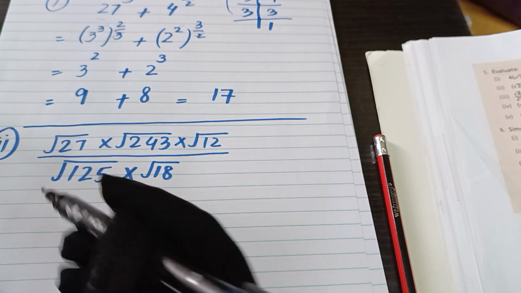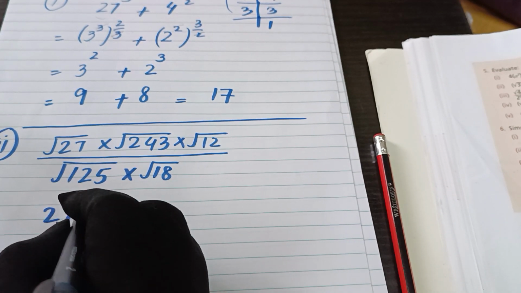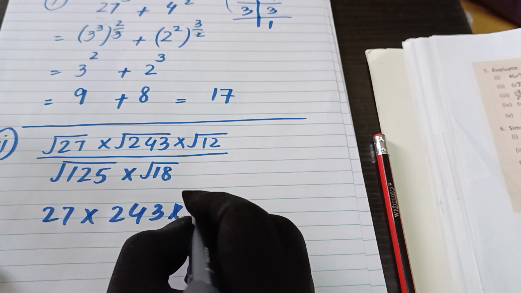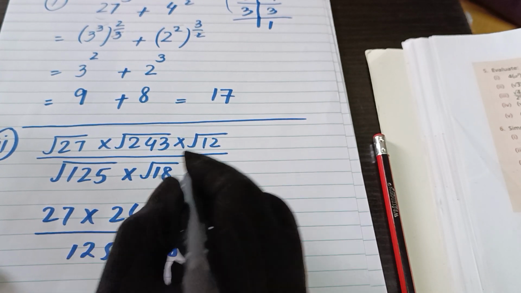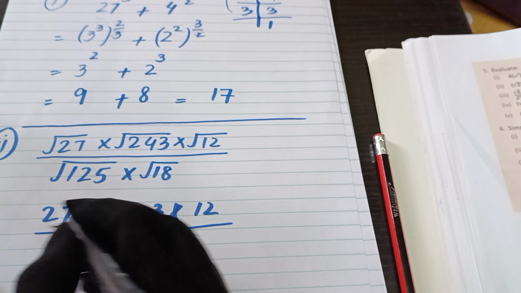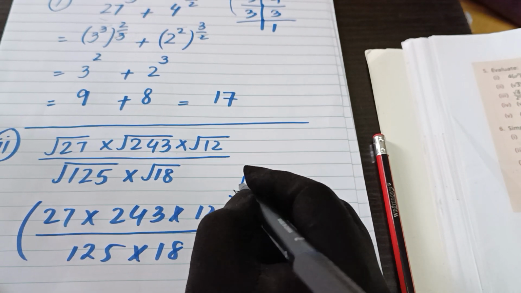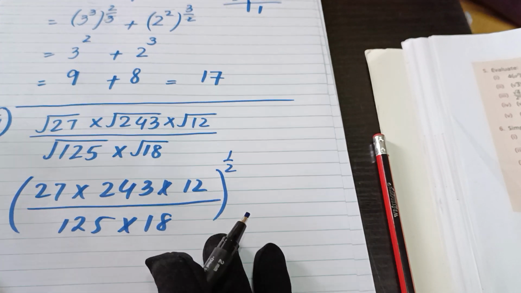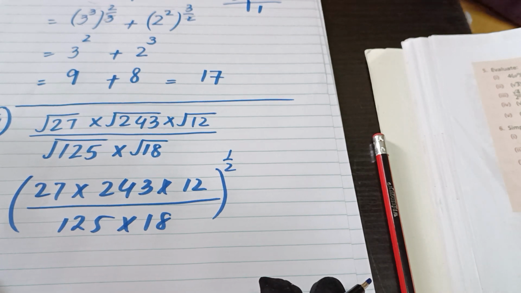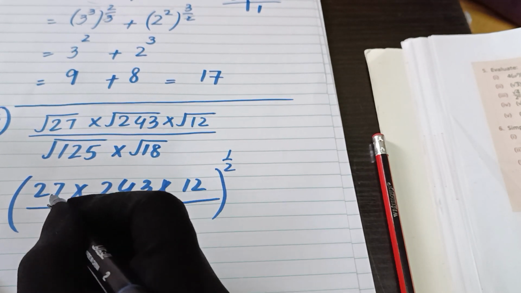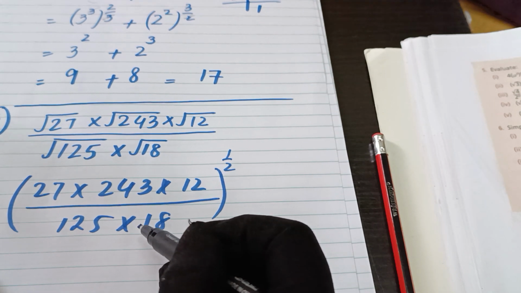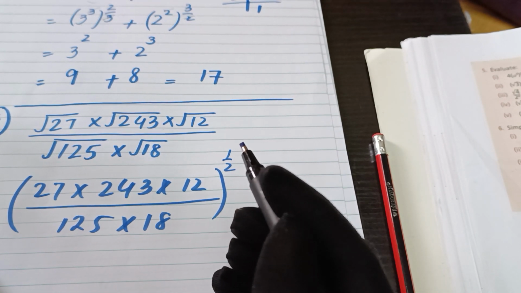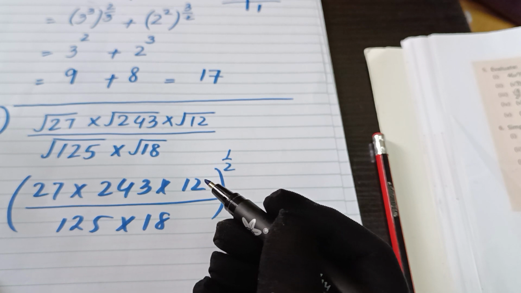Okay, in the backward direction, write all the numbers under a single square root. Square root means power 1 by 2. I have solved such questions before. We will write in the exponent form. It is difficult to solve otherwise, but if we know the exponents, it will be easy for you to solve.